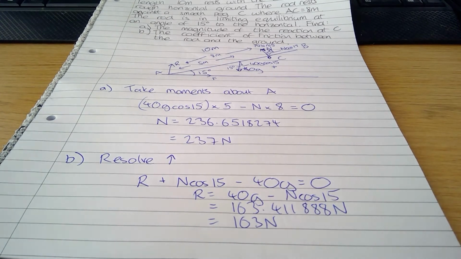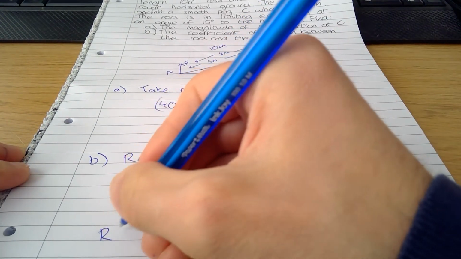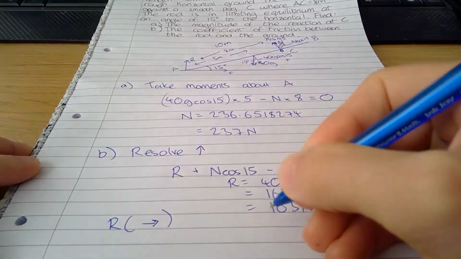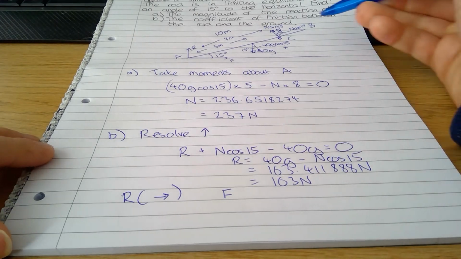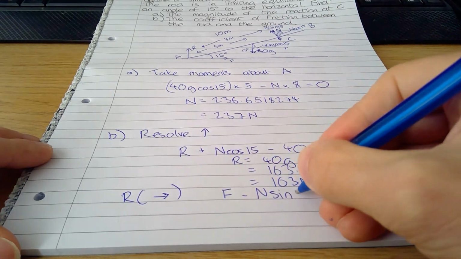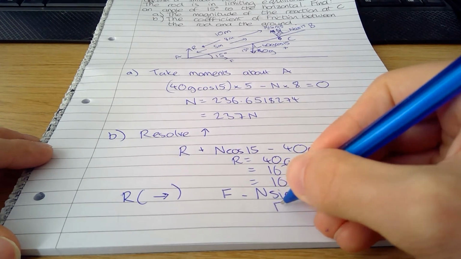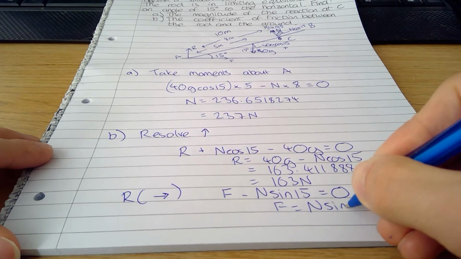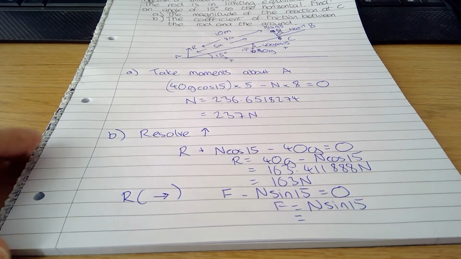And then I can work out what F is in a similar way, this time by resolving horizontally. So resolve horizontally, F's going to the right, I'll take that as a positive direction. The only other horizontal force is N sine 15, and that's going the opposite way, so I want to subtract that one, and that's equal to 0. So F's just equal to N sine 15. I can use the value for N that we calculated earlier.